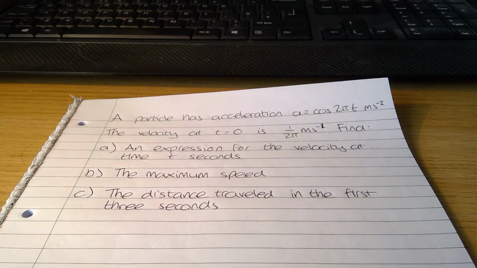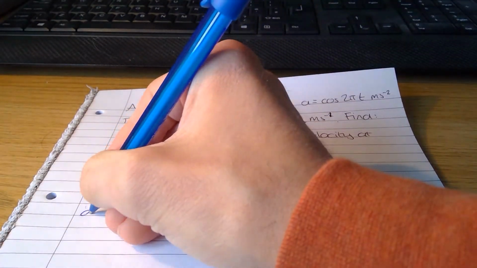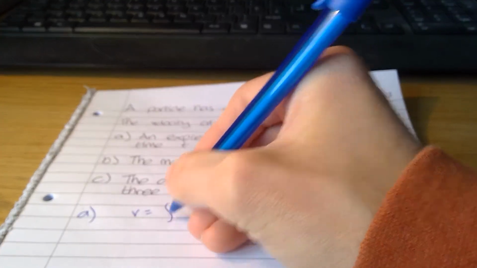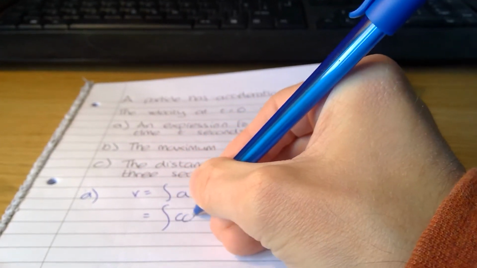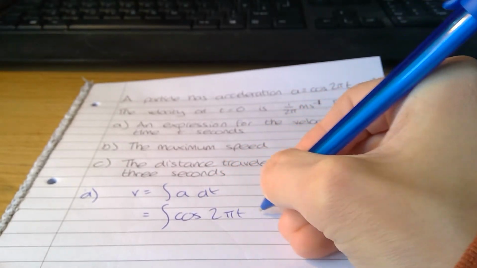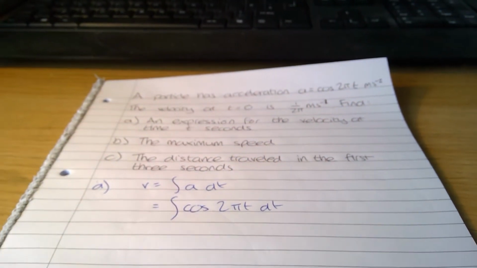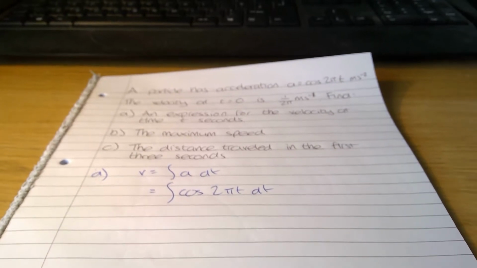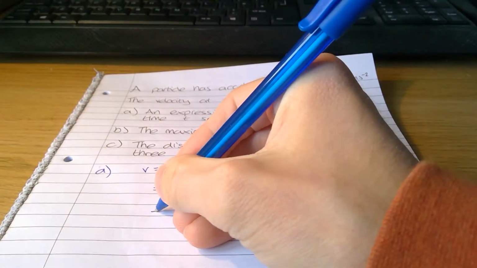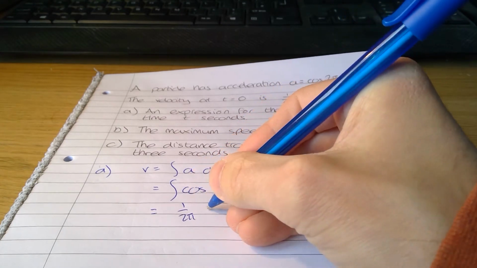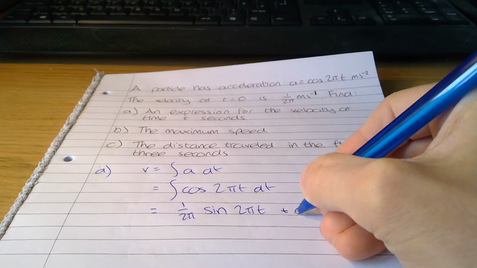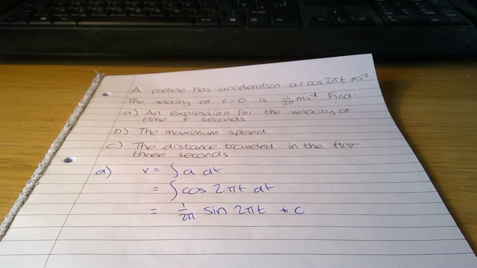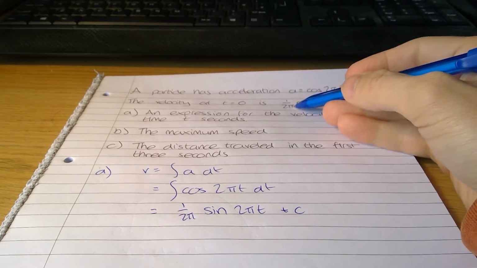Okay, so for part A, the idea is that velocity is going to be the integral of the acceleration with respect to time. So we're integrating cos 2πt with respect to t. And so if we do that, we would get 1/2π sin 2πt + c. That's obviously crucial. So we're told that when t is 0, the velocity is 1/2π. So that's what we're told up here.